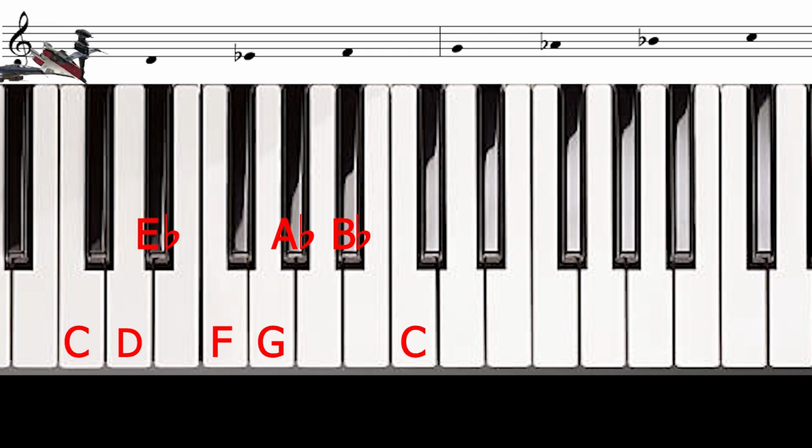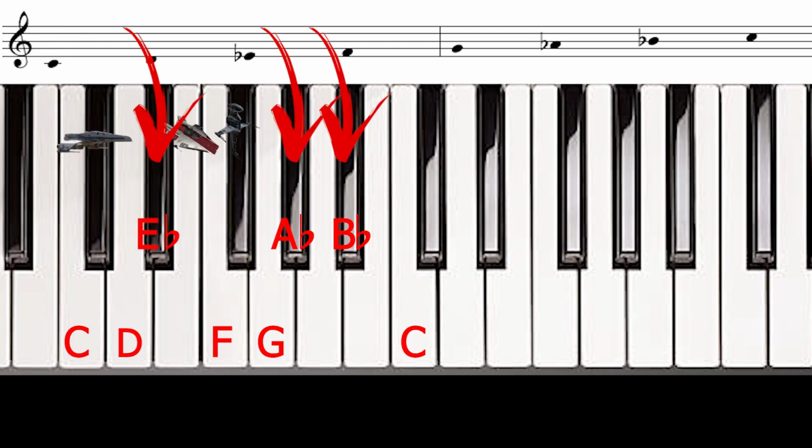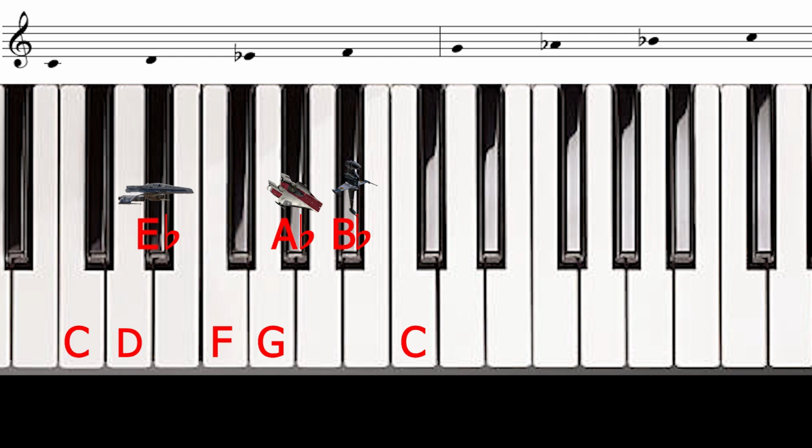So after lowering the 3rd, 6th, and 7th notes in my major scale, I've now created a natural minor scale.